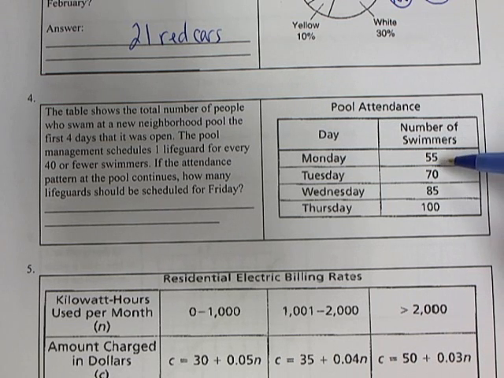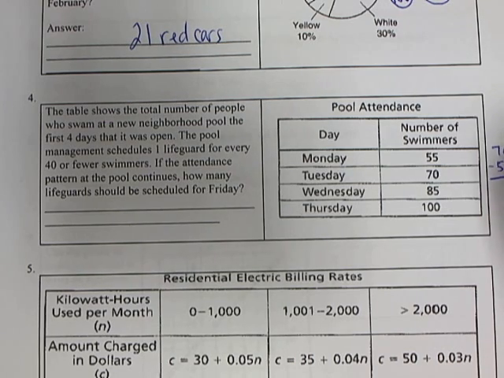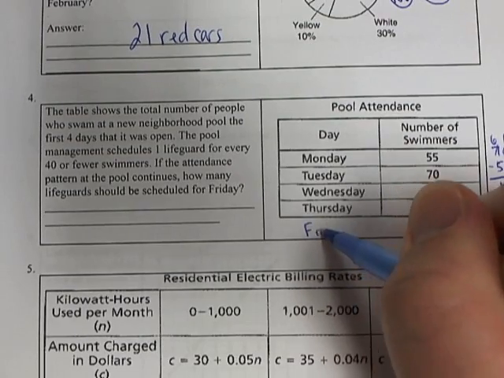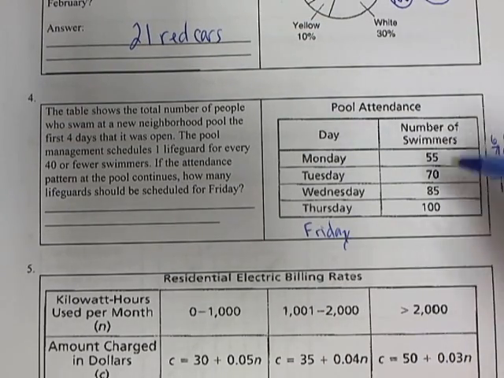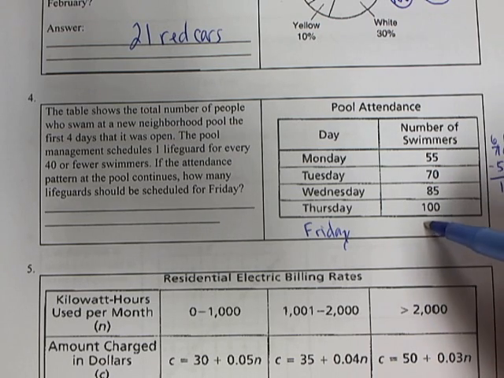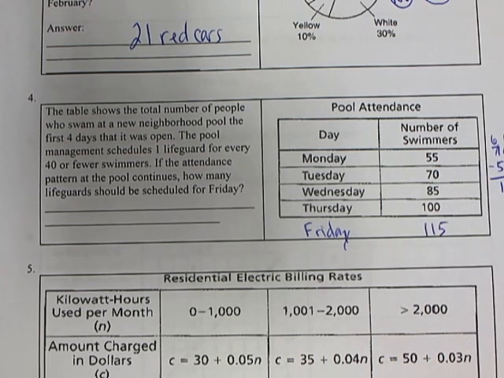So let's look at the pattern. From Monday to Tuesday, we're going to subtract these two numbers to get the pattern. So 70 minus 55 is 15. So every day we're adding 15 swimmers. So on Friday, how many total swimmers will there be? Well, we look at the Thursday total and add 15, so you get 115.